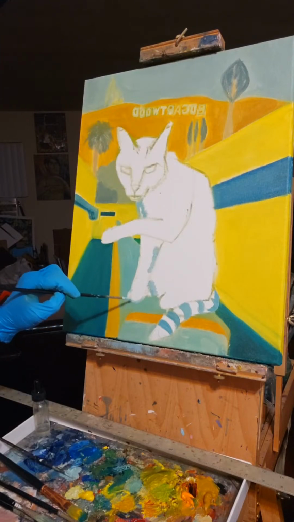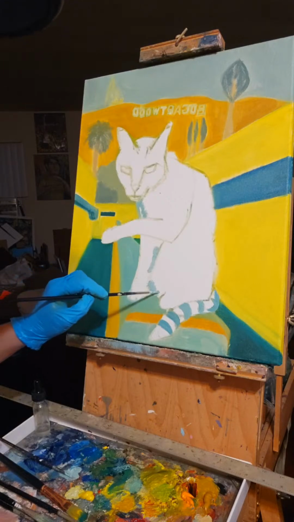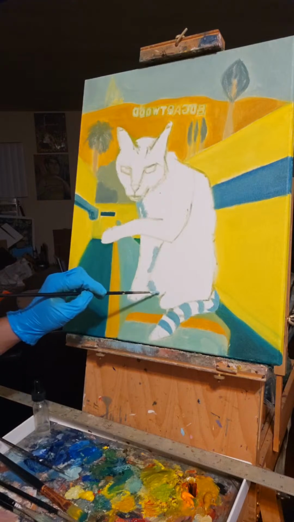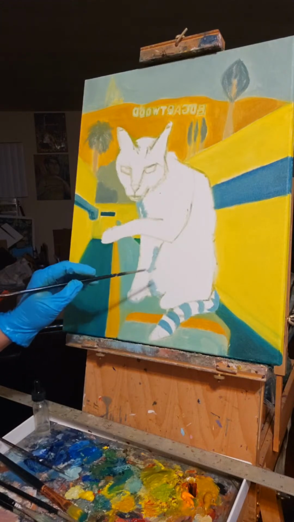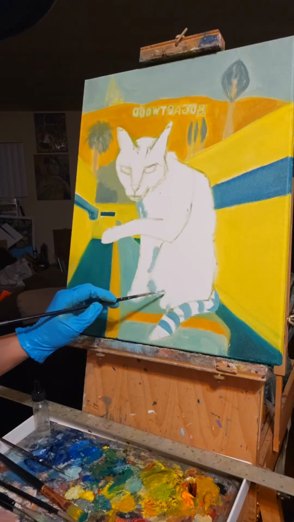But the mineral spirits is really good for just getting the paint, getting things moving along, getting these base areas of color, so that you can start to build your piece.